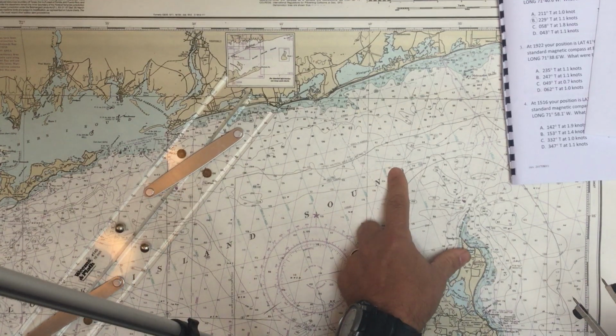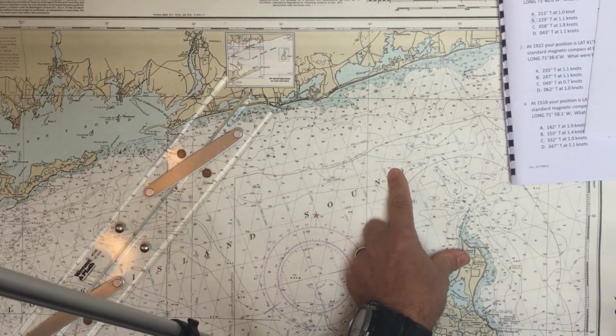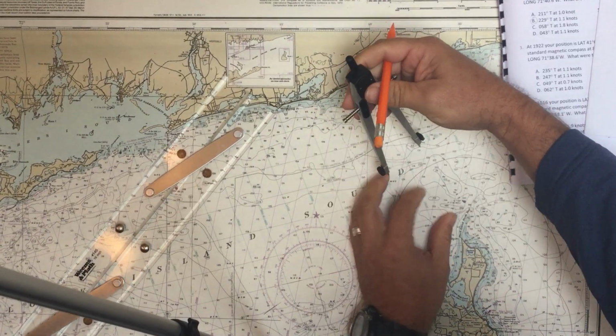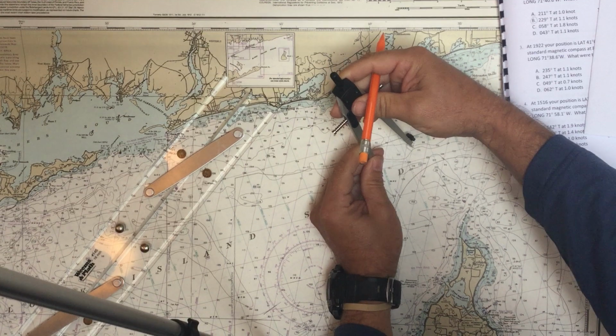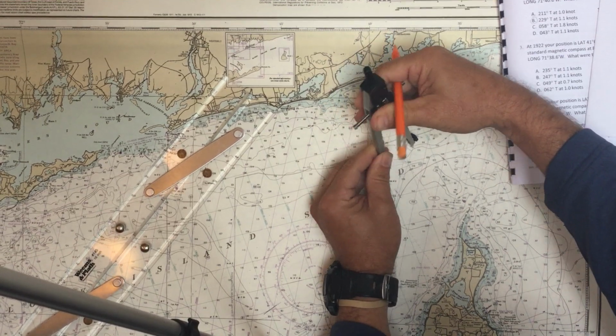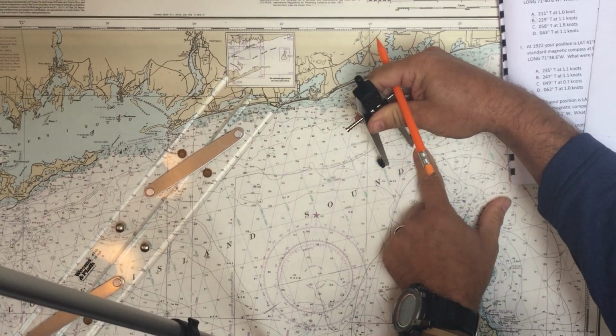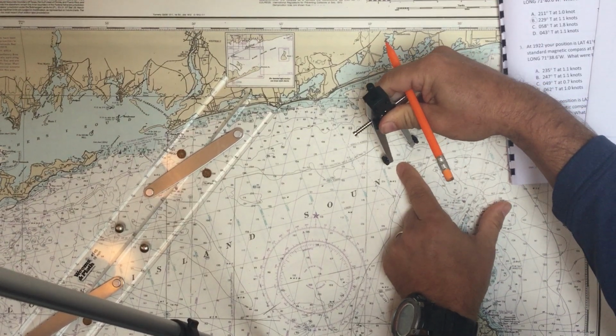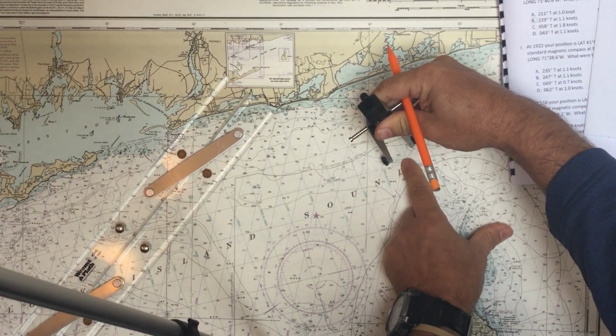So again, the second half of the question was, what is the drift? It said set and drift. Drift means the speed of the current, and the formula for speed we know to be distance, meaning the distance between the DR and where I ended up, the ending position, divided by the time we were out there.